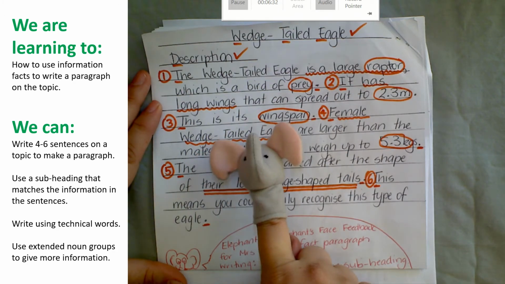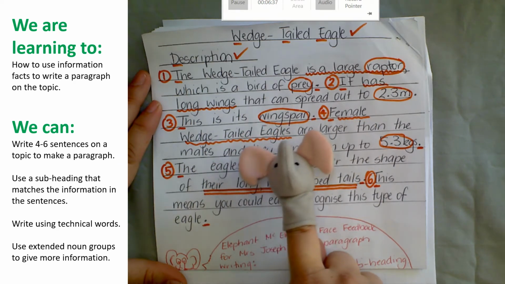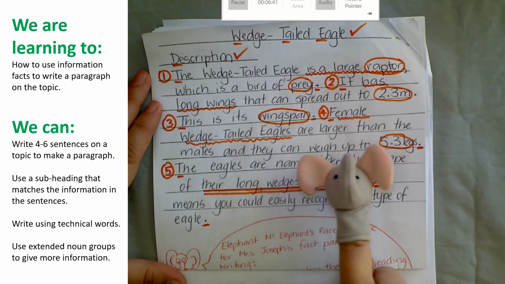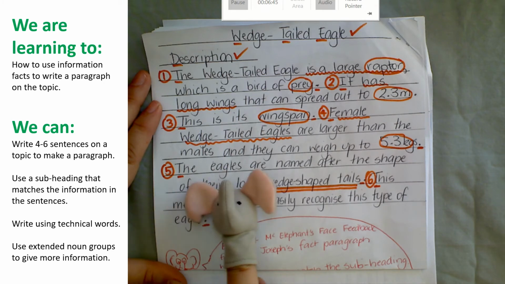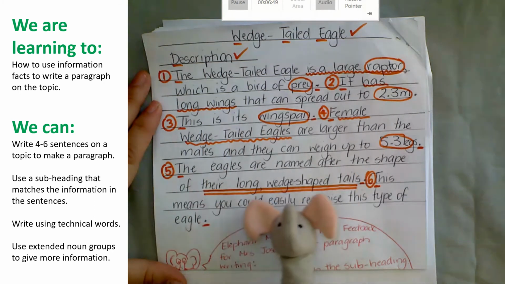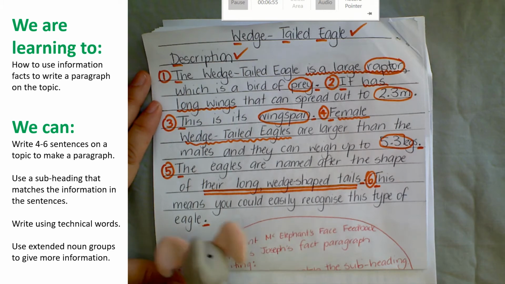This is its wingspan. Female wedge-tailed eagles are larger than the males and they can weigh up to 5.3 kilograms. The eagles are named after the shape of their long wedge-shaped tails. This means you can easily recognize this type of eagle.